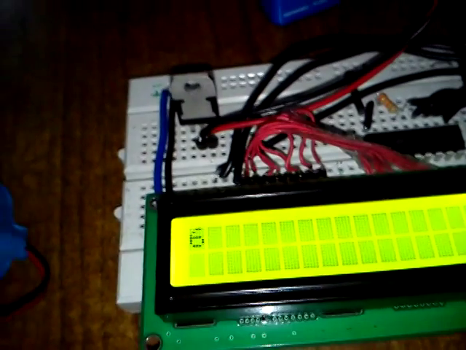You see 7, 6, 5, 6, 3, 2, 1. So this is my project on RF modules. Hope you like it. Thank you.